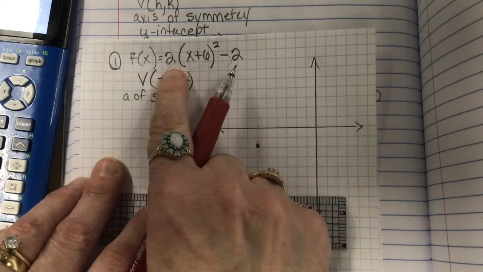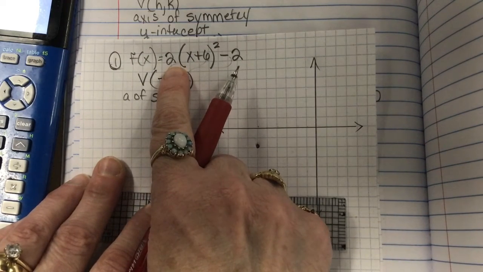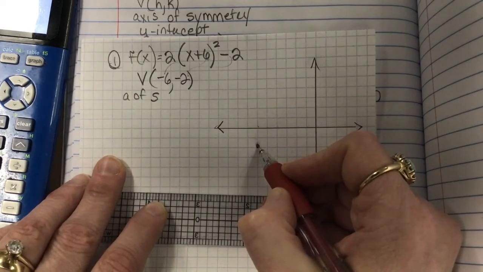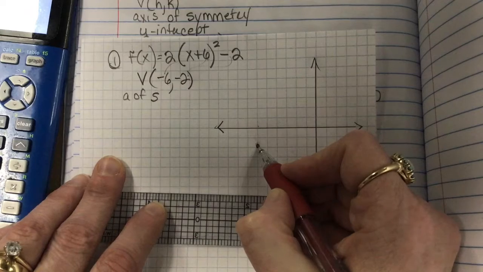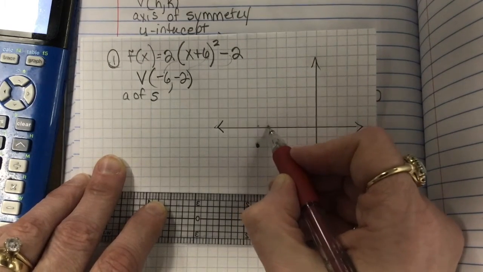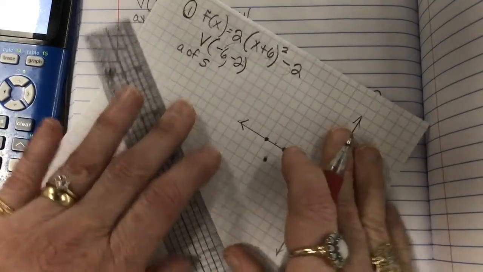Okay, now the A was 2. So what does that do for me in terms of graphing it without a t-table? It means you go up. It opens up because it's positive. Up 2 and left 1 and right 1. And then we can eyeball it.